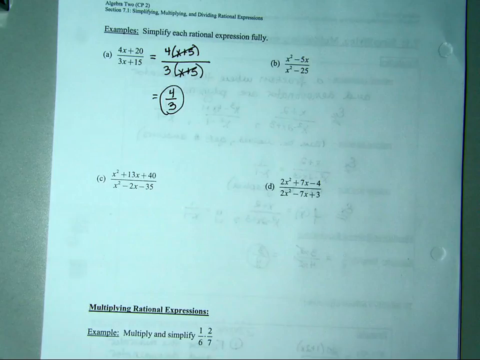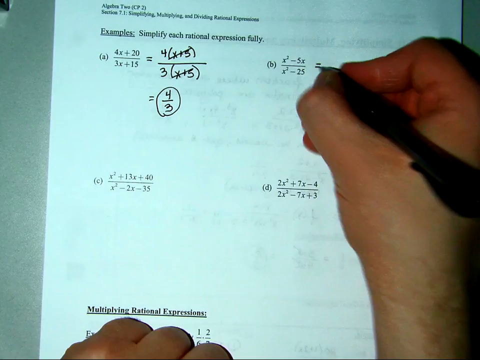Letter B. Solomon, what can we do on the top? Take out an x. What's left? X minus 5. Good. And what's the GCF on the bottom? 1, so we can't do anything with that. But how else can we factor x squared minus 25? It's our difference of squares pattern.